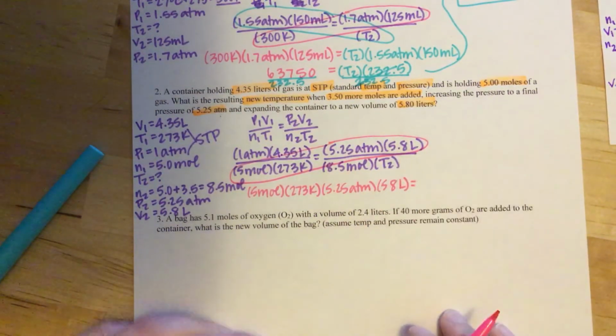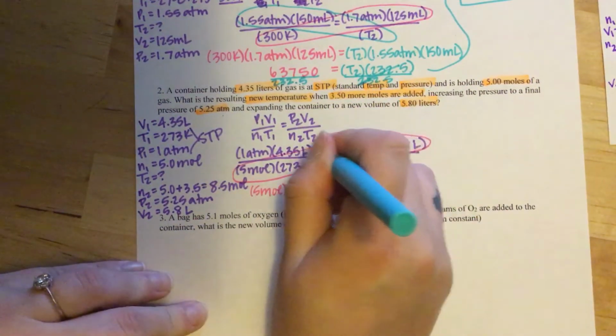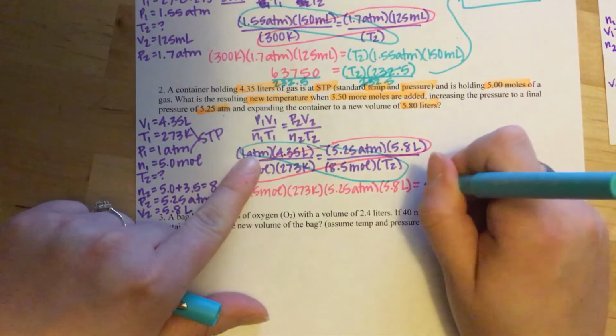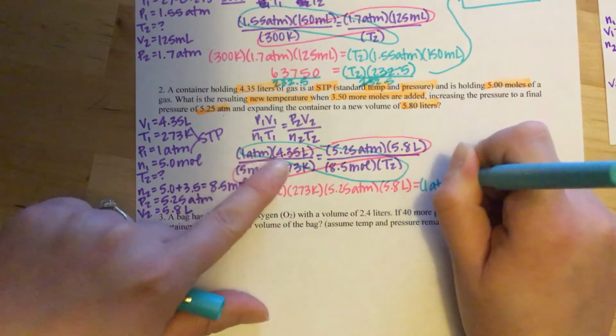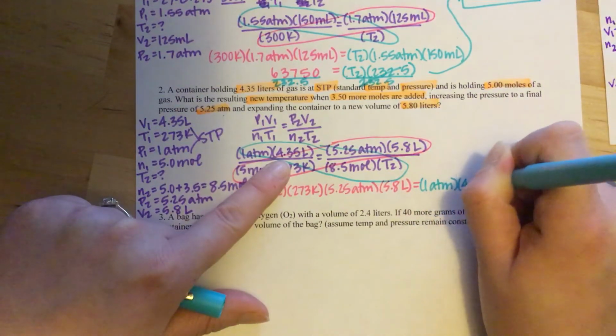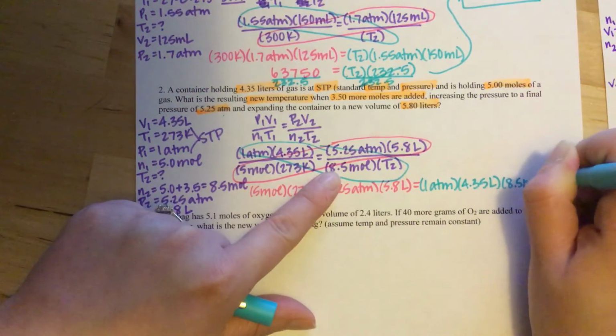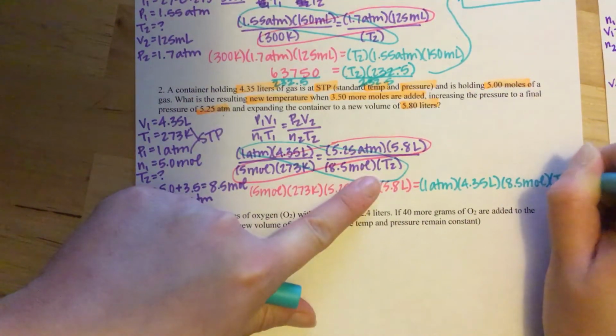All that goes on the left. On the right is my other diagonal, these here, which is going to be my 1 atmosphere times 4.35 liters times 8.5 moles times T2.